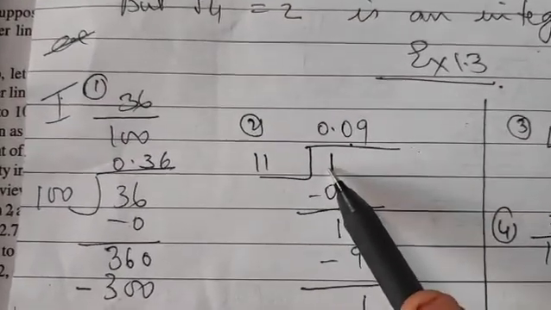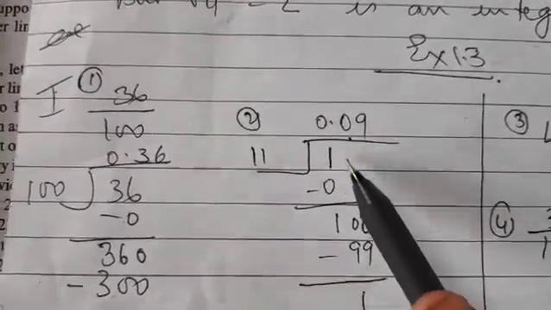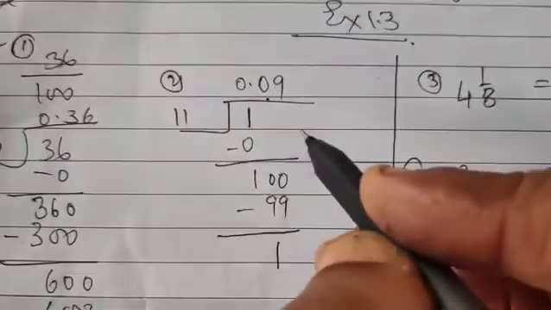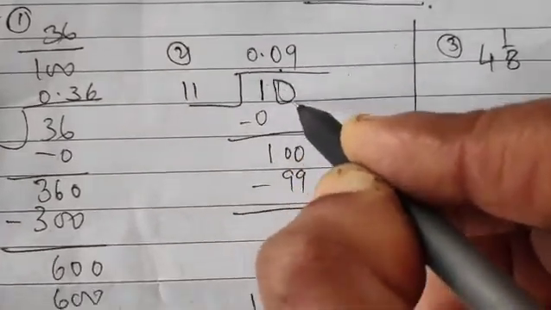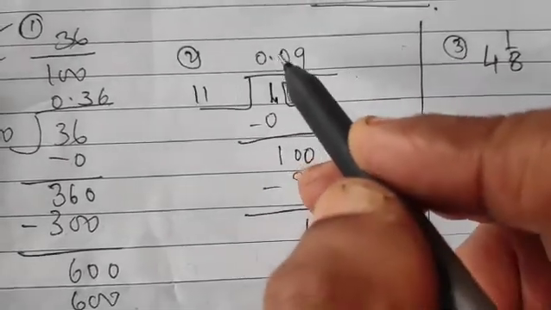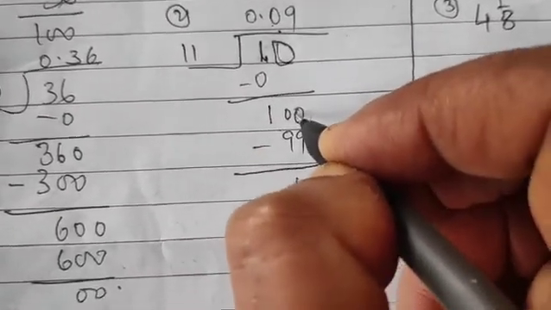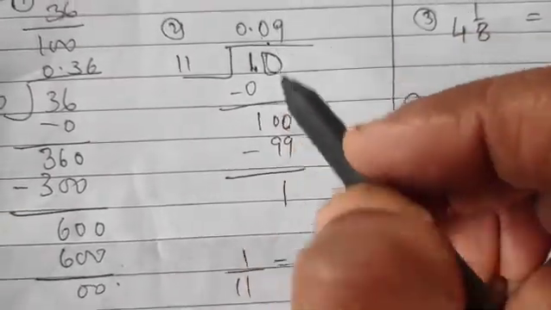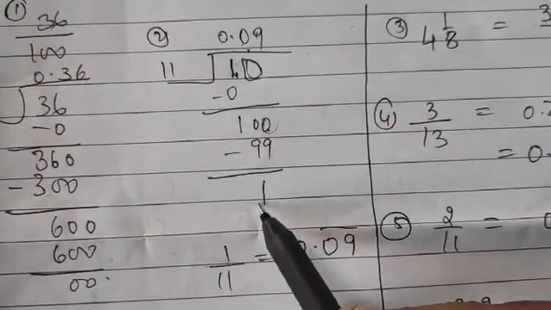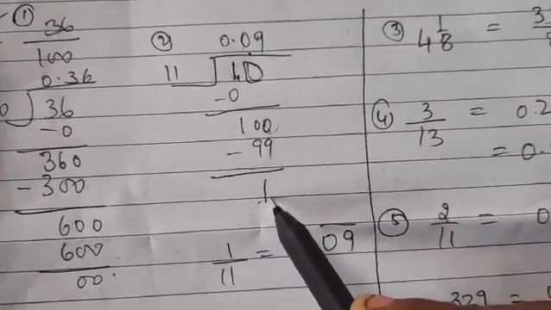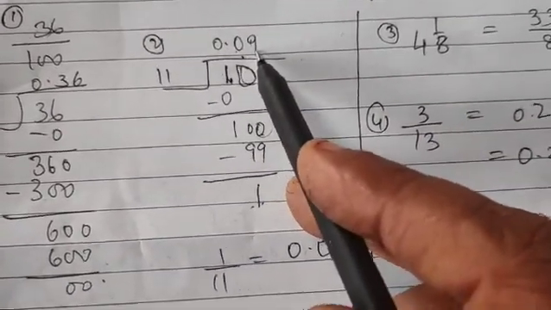The second sum in that section, 1 is divided by 11. Now when you divide 1 by 11, it's not possible. So you put 0, so this will become 10. 10 again is not going to be divided, isn't it? So again you put one more 0, and then the 10 is brought down, so it will be 100. Now when you divide this by 11, you will get again 1 as remainder. So if you divide 1 by 11, you will keep on getting 1 as a remainder, with 0.09.